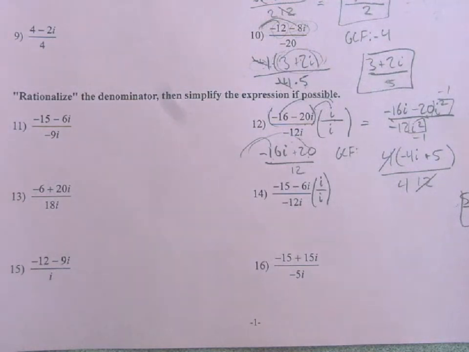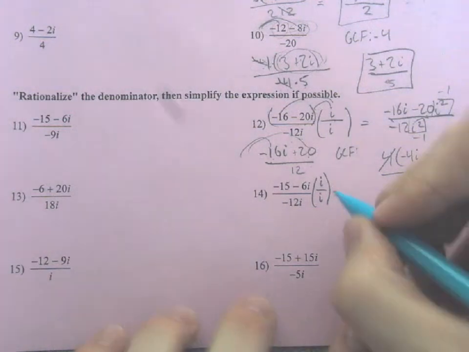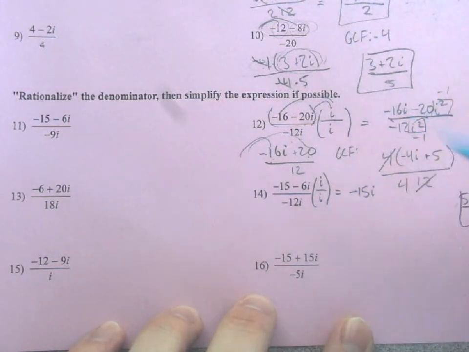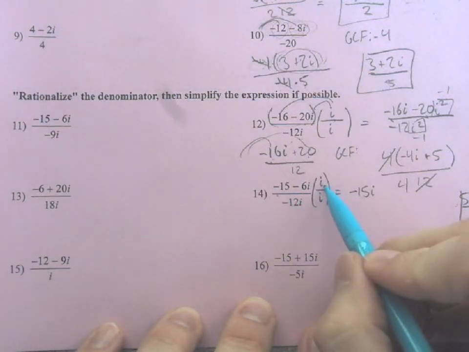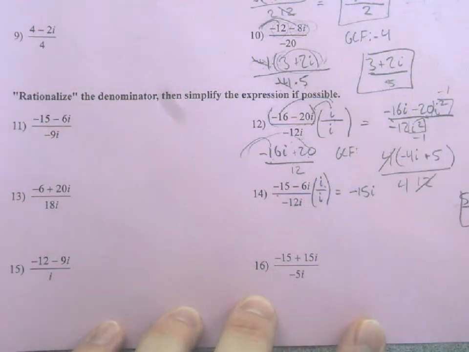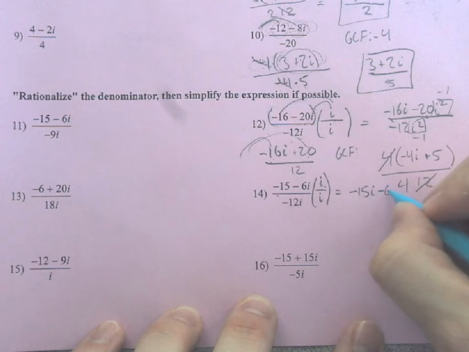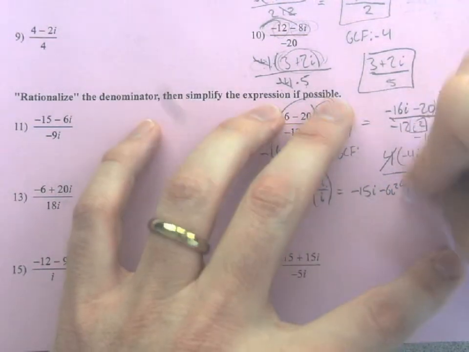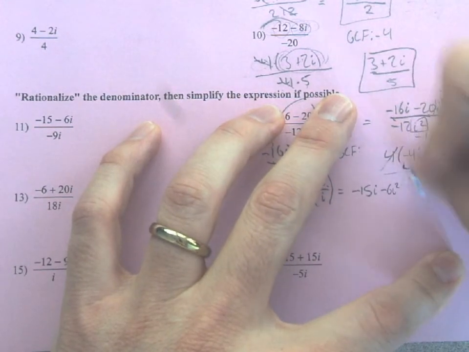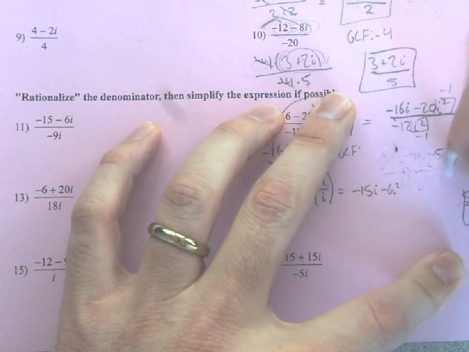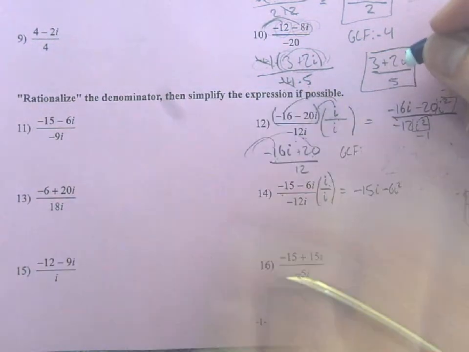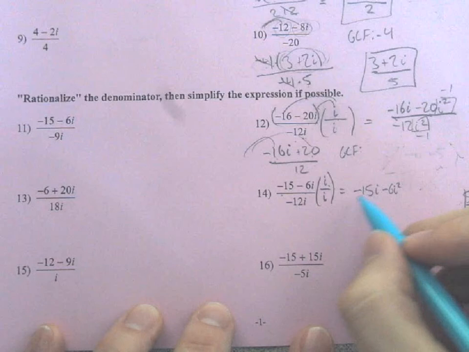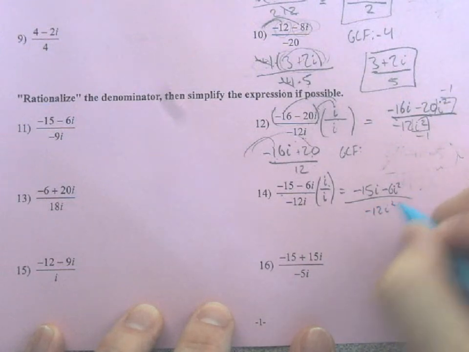All right, so I'm assuming that you've tried 14 already. Let's see what you came up with. So we got negative 15i. So this is the top. Negative 15 times I. We got negative 6i times I, which is negative 6i squared. Sorry, this is getting a little bit cramped. Let me get rid of this stuff. Probably shouldn't do that normally because we want to show our work, but for the purposes of this video, I want to make sure you can see. Okay, on the bottom, we have negative 12i squared, right?